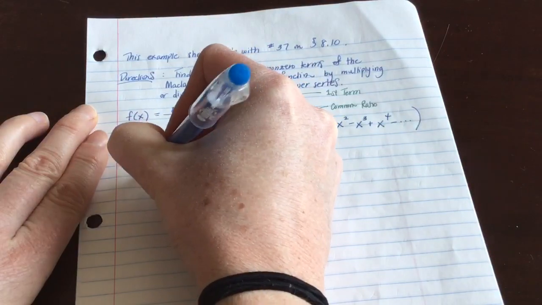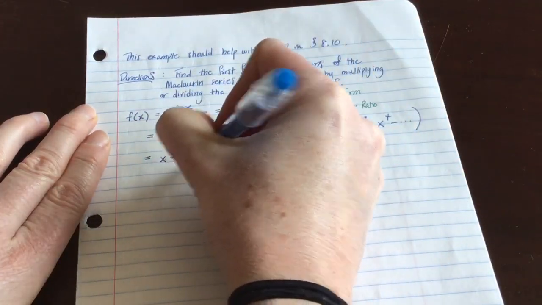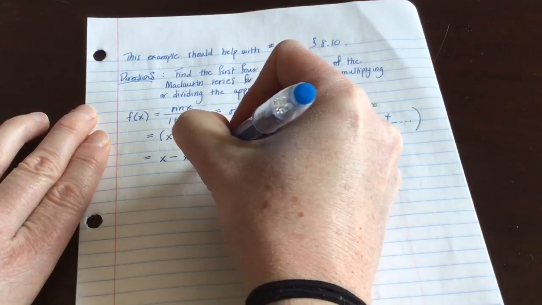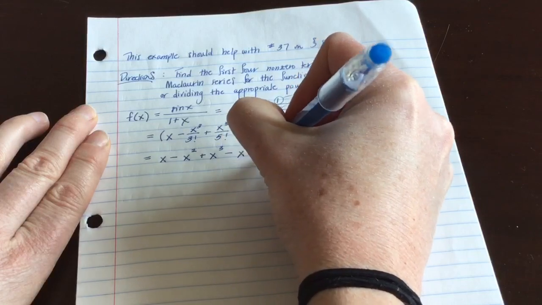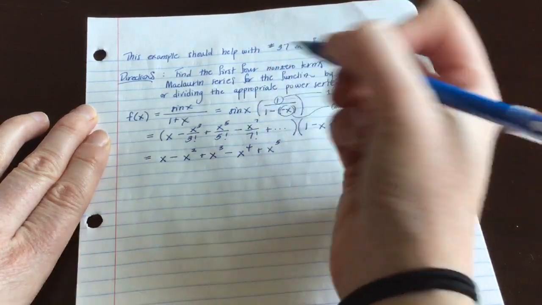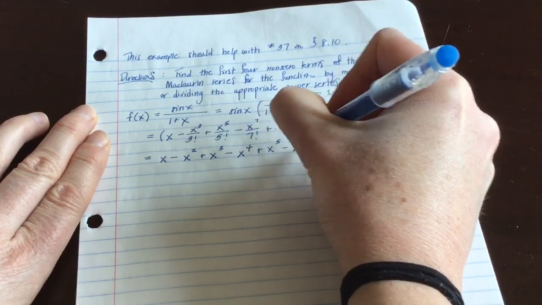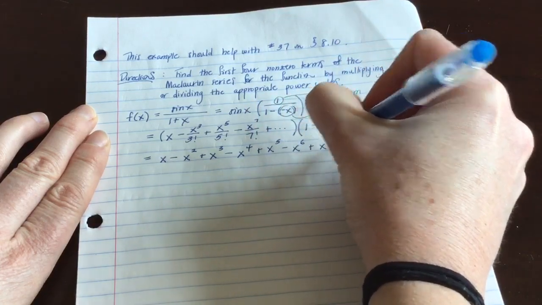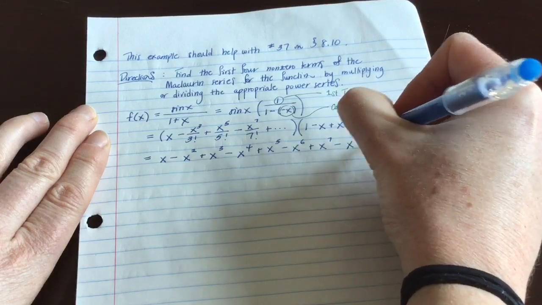I would get x minus x squared plus x cubed minus x to the 4th plus x to the 5th, and so on. I'll go ahead and show a couple more, especially since the pattern is super simple.